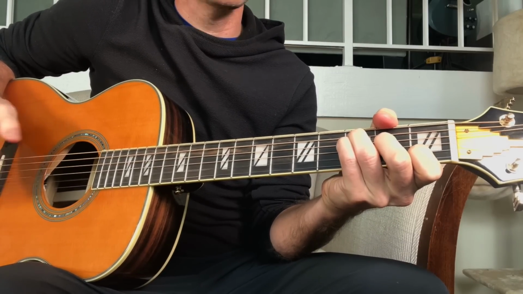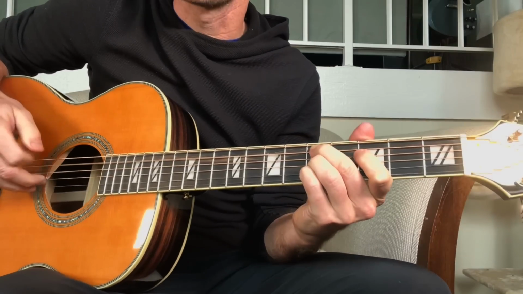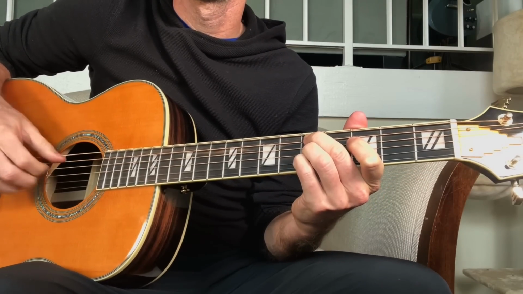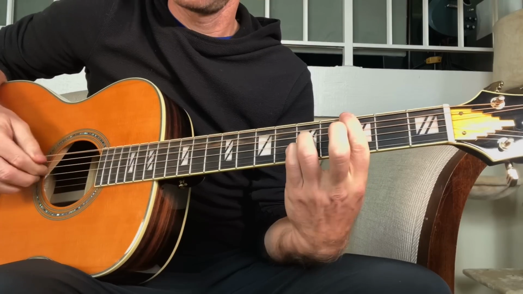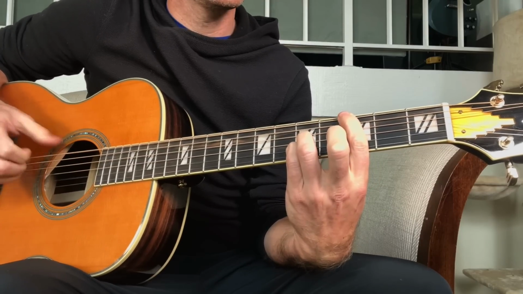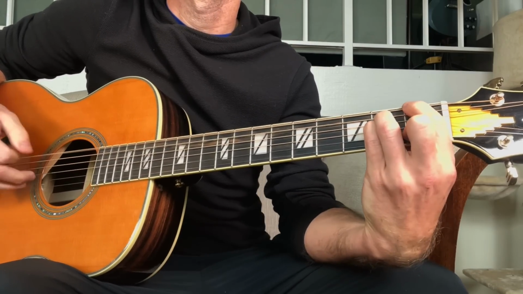And that sounds great, but it sounds different than D minor 9, A, G, F. Especially if you're strumming, maybe the open chords sound just different. I'll go back and forth in between them.